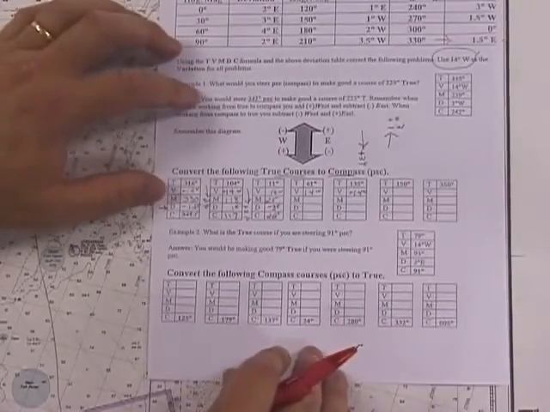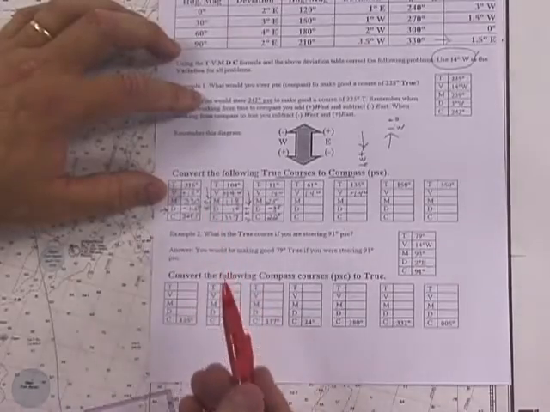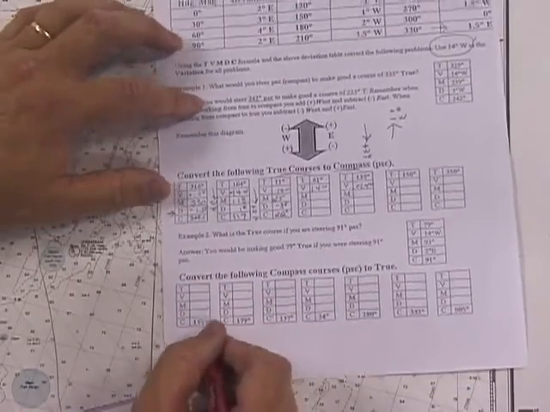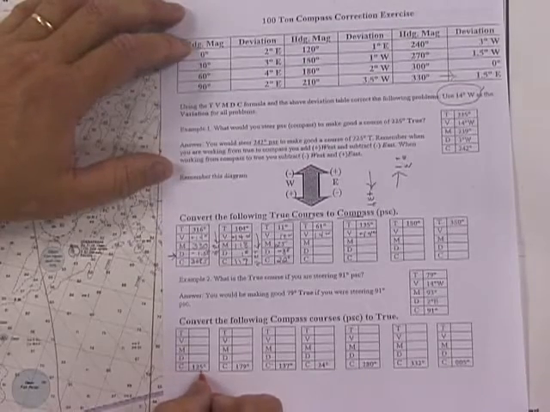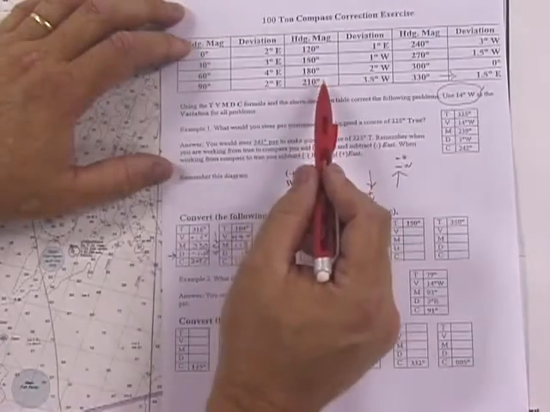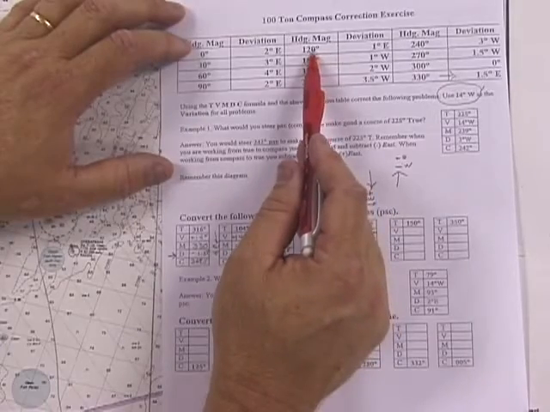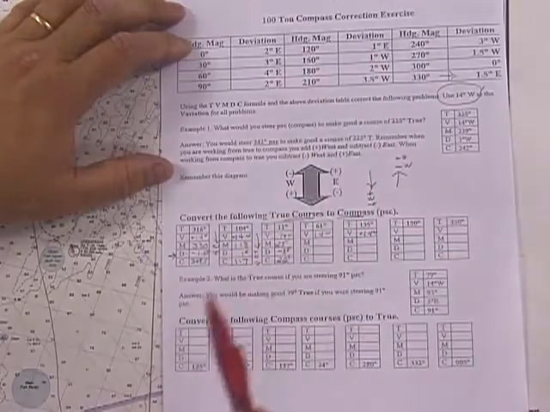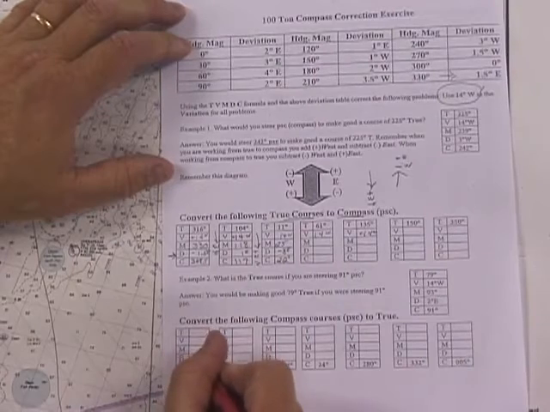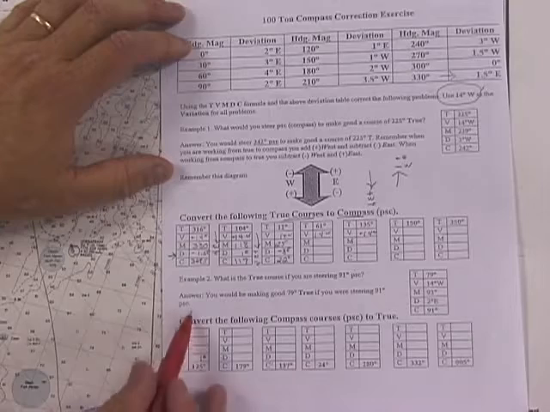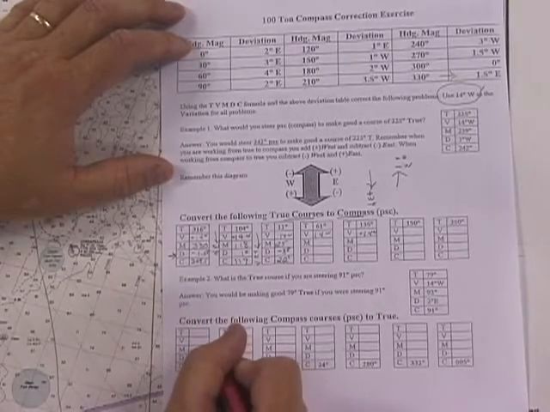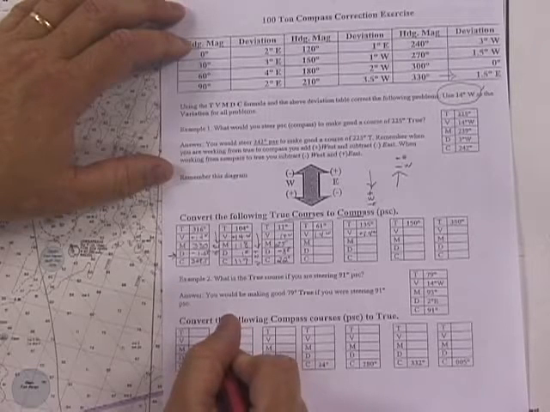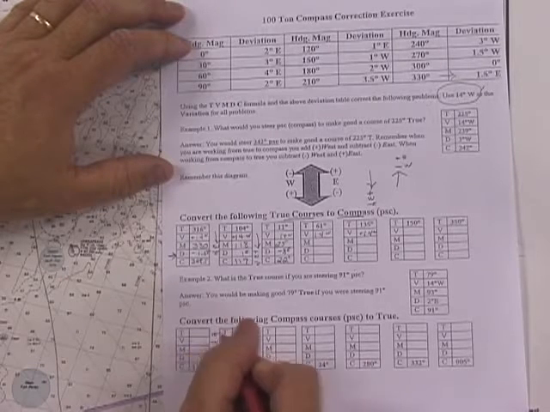The ones on the bottom, we're going to be working our way up. In this one, they're saying your compass course is 125 degrees. 125 is close to 120, so it's going to be 1 east. Now, which way am I working? I'm going from the bottom up. Whenever I want to feel better, I take away whiskey and I add east.